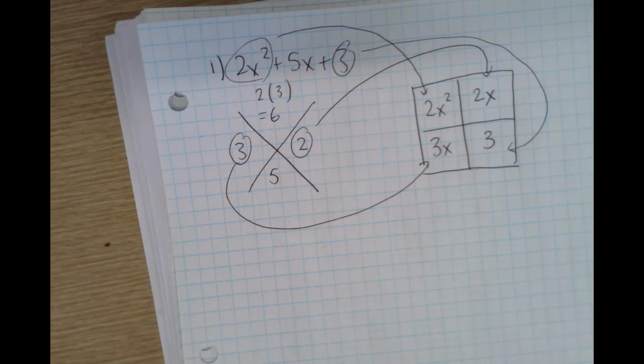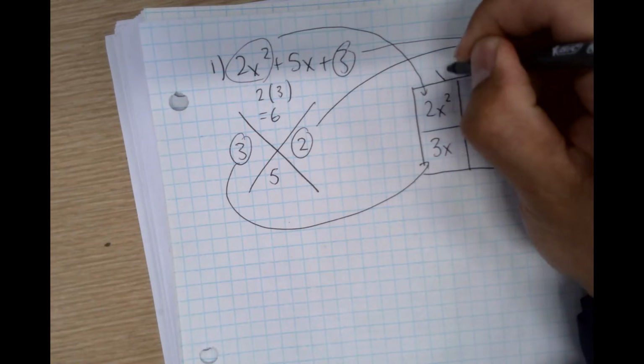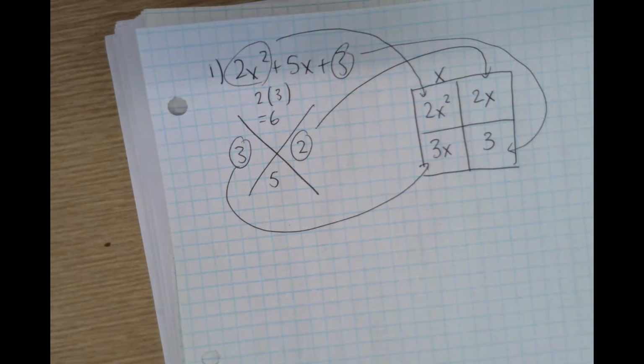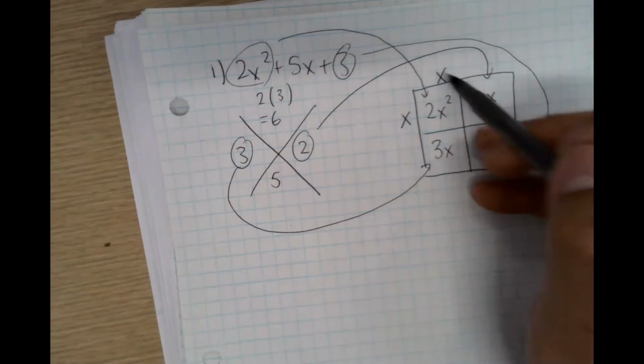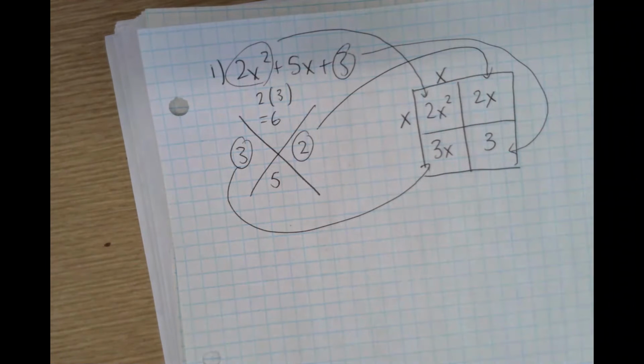Mariana? I think above 2x squared it would be just x, and to the left of 2x squared it would be 2x. Okay, so you're correct, and we'll talk about why in a bit. Something I want to note is that we're actually going to have an x on top, and we're going to have an x on the left. Olivia? So we're going to have an x on top, and an x to the left.